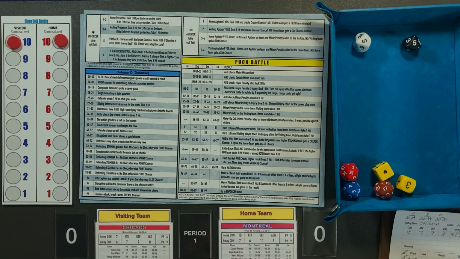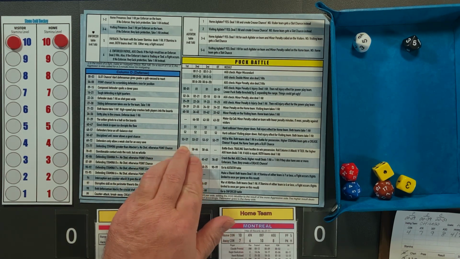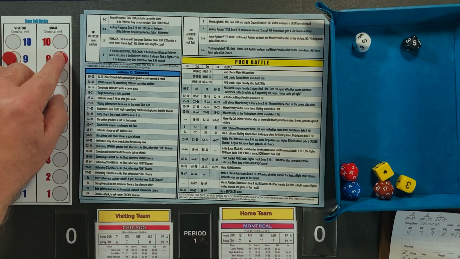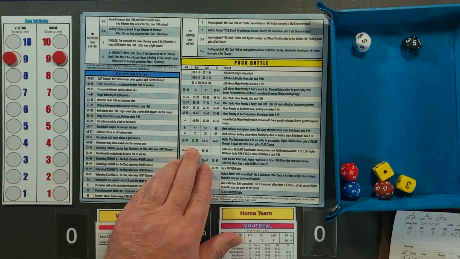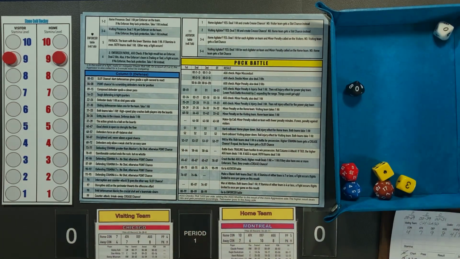It's a 55. Will to win. Both teams deal 1 hit in a battle possession. Highest stamina team gets a crease chance. If equal, the home team gets a slot chance. So Montreal is now going to get a slot chance. And let's see who's taking the shot for Montreal. And it's going to be Provost.